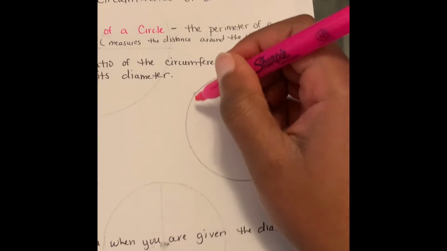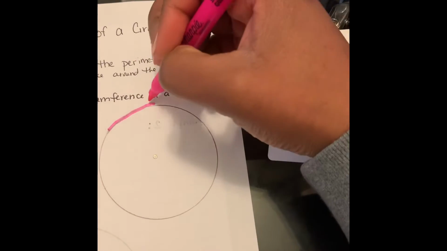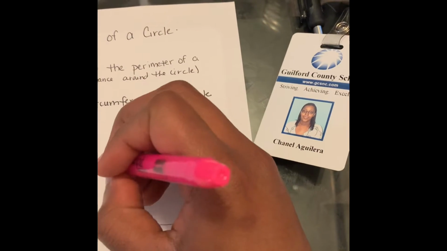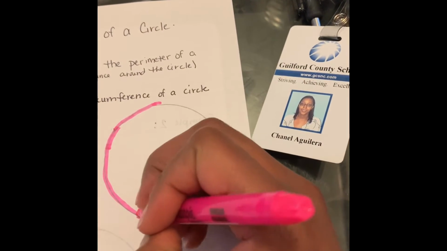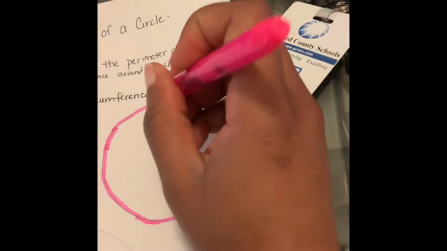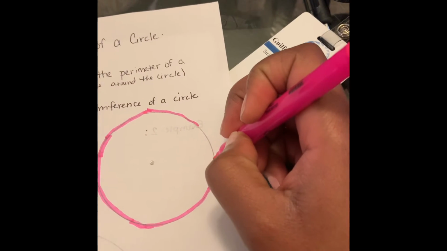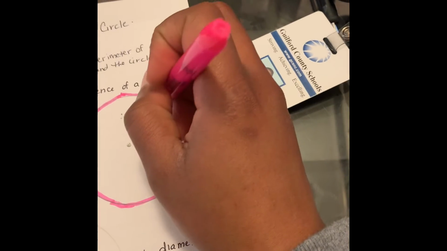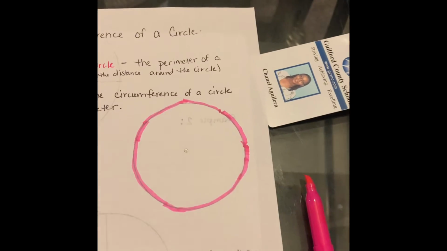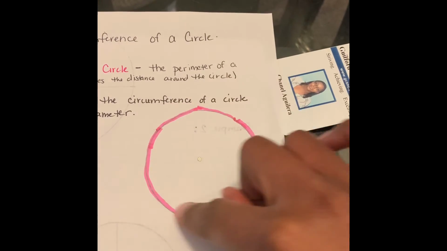If you look at my circle right here, where I'm highlighting it pink, that's my distance around, okay? If I wanted to put a string on this pink line on the circle, how much string would I need? When we measure the circumference, that's what figures it out. That's what the circumference does.